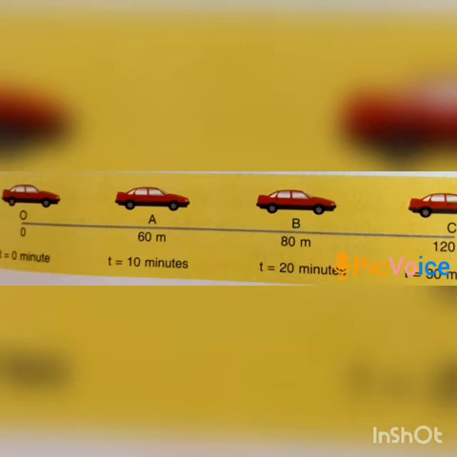In the first 10 minutes the car moves from O to A, and the distance covered is 60 meters in these first 10 minutes. In the next 10 minutes the car moves from A to B, and the distance covered by it is 20 meters in these 10 minutes.